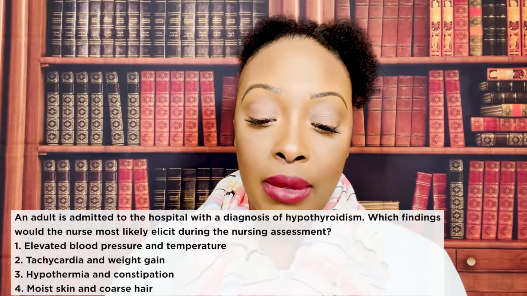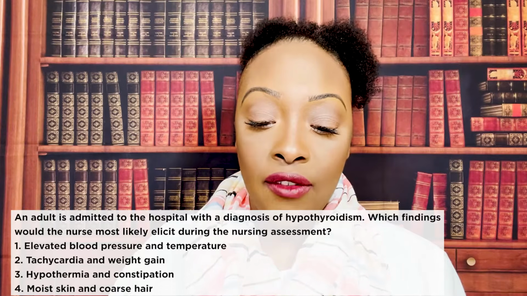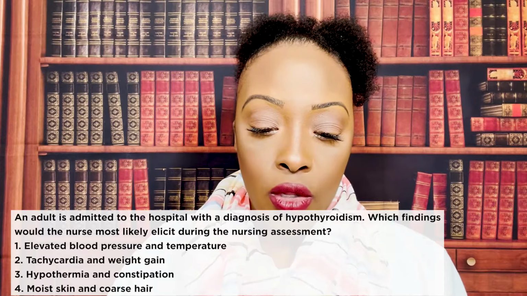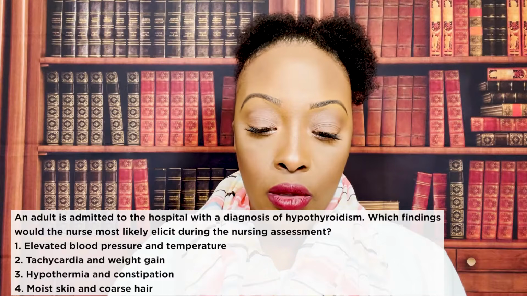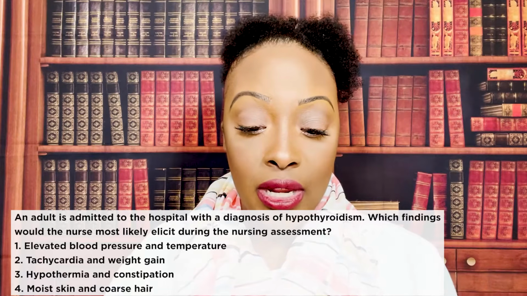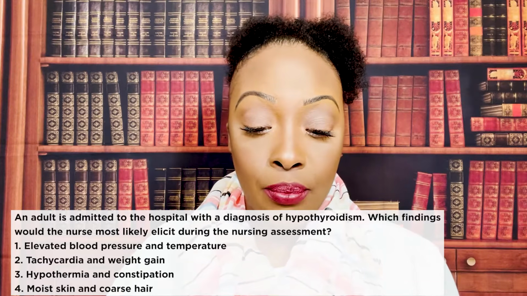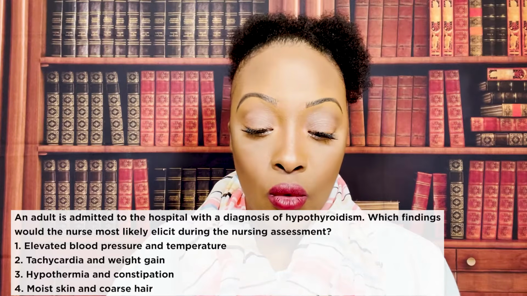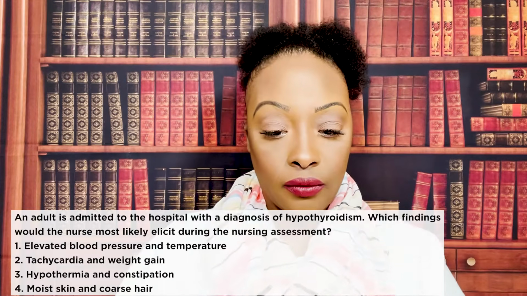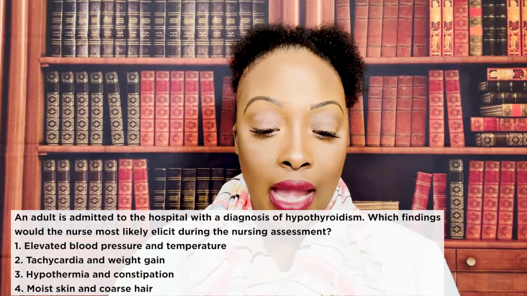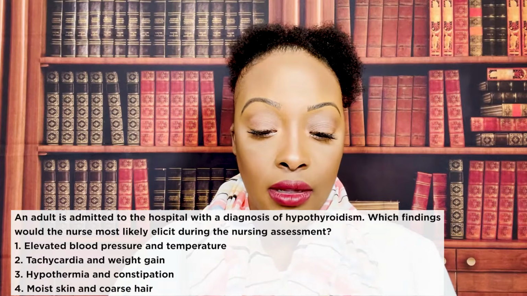An adult is admitted to the hospital with a diagnosis of hypothyroidism. Which findings would the nurse most likely elicit during the nursing assessment? 1, elevated blood pressure and temperature. 2, tachycardia and weight gain. 3, hypothermia and constipation. Or 4, moist skin and coarse hair. And the correct answer, guys, is hypothermia and constipation.